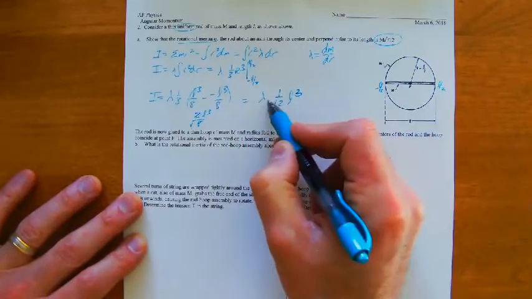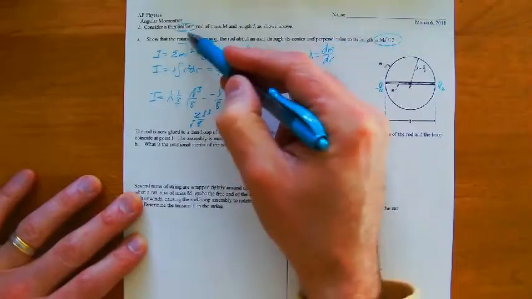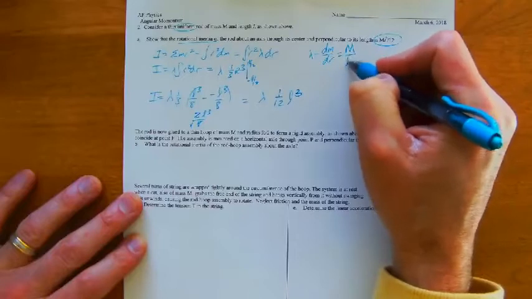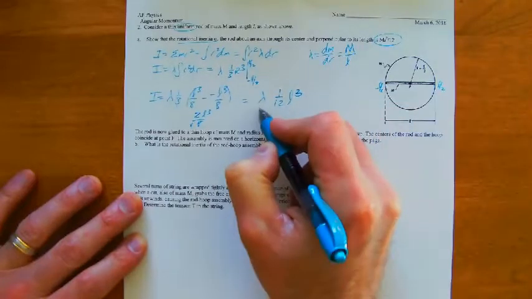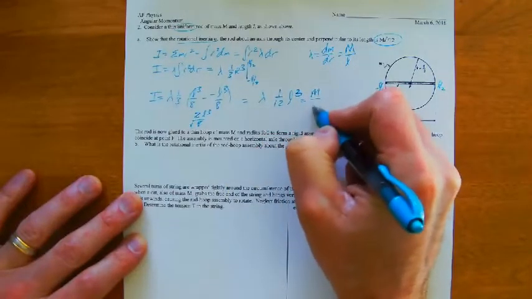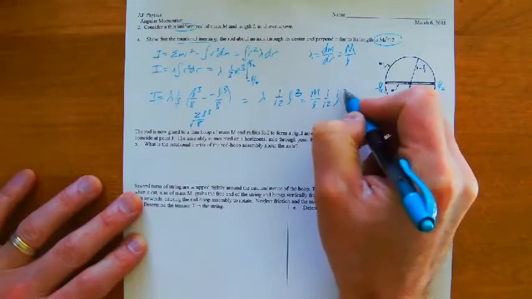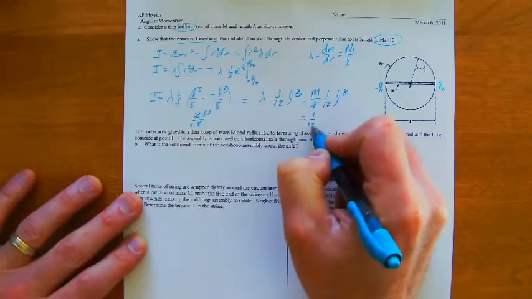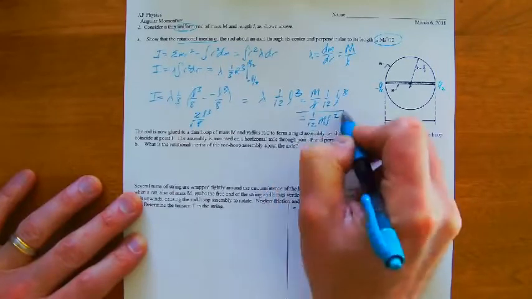And then our lambda, since it's a uniform rod, we can say that it's also equal to the total mass over the total length of the rod. So if I substitute that in, I'm going to get m over L, 1/12 L cubed. One of my L's will cancel out, and I'm left with 1/12 mL squared.